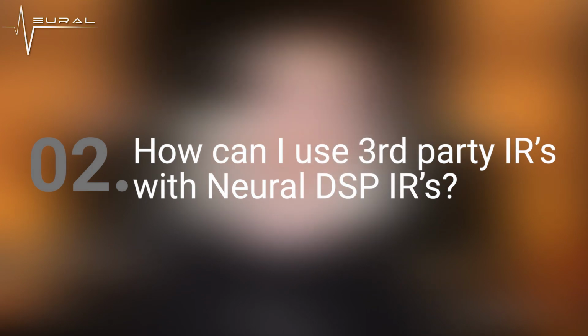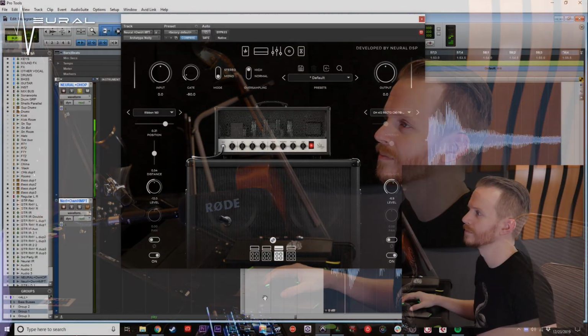Question 2. How can I use third-party impulse responses in conjunction with Neural DSP impulse responses? Now, if you've dug into the impulse response section on any of these plugins, you can see that you can load your own custom impulse response. However, sometimes you'll run across problems like this.